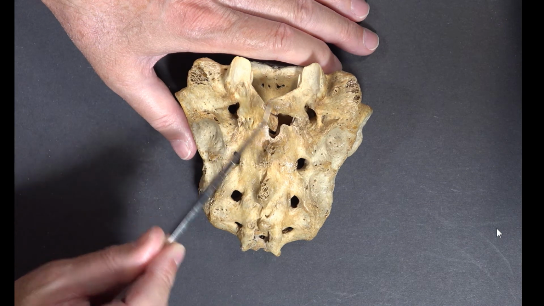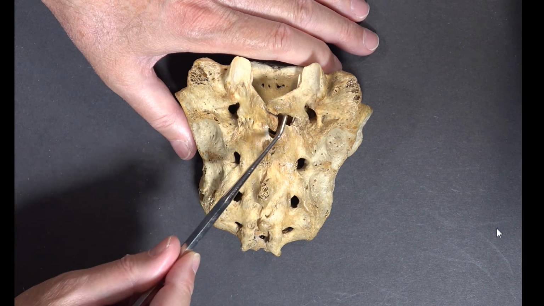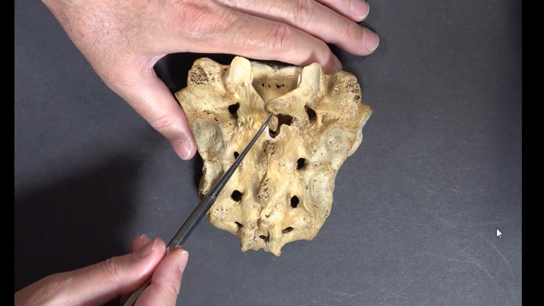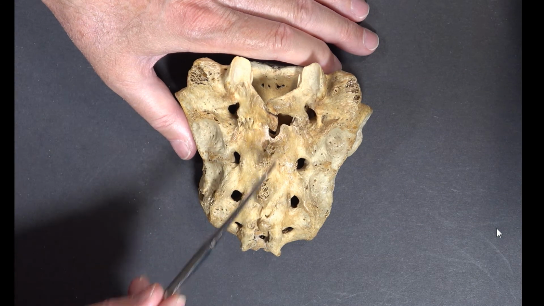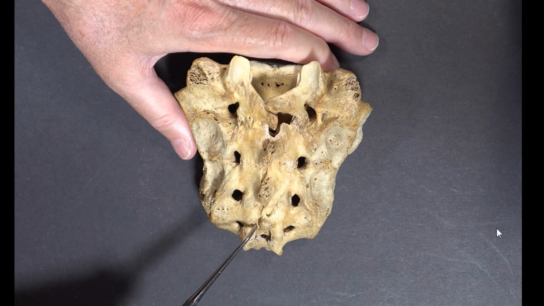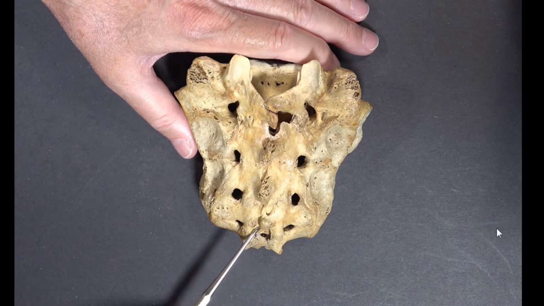This bump here, the S1 sacral process, or sacral tubercle, you could call it, failed to ossify into one unit. S2, S3, S4 is actually split, and then we have no S5. And that's the sacral hiatus that we just talked about.